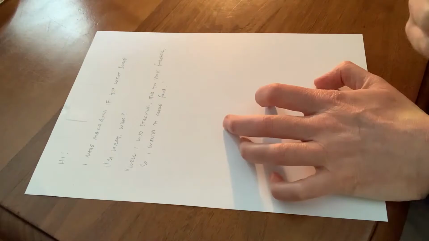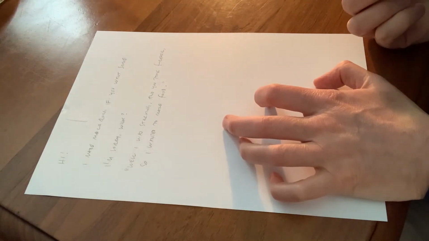And then there's, well, I was starving. It's like, I was starving and you took forever, so I wanted to make food. So kind of make it a head wobble thing like that. Well, I was starving and you took forever, so I wanted to make food. Kind of shrug, kind of arms out, something like that. So that's kind of what I'm going to go for with the thumbnails.